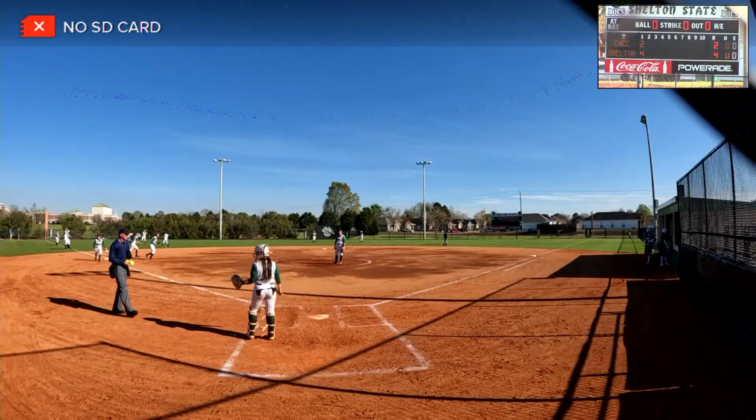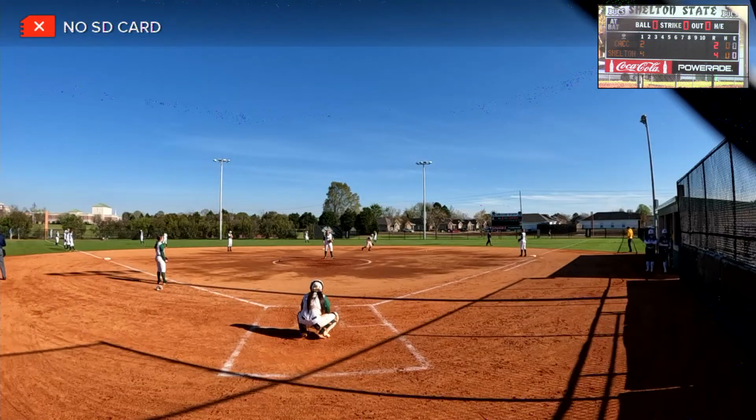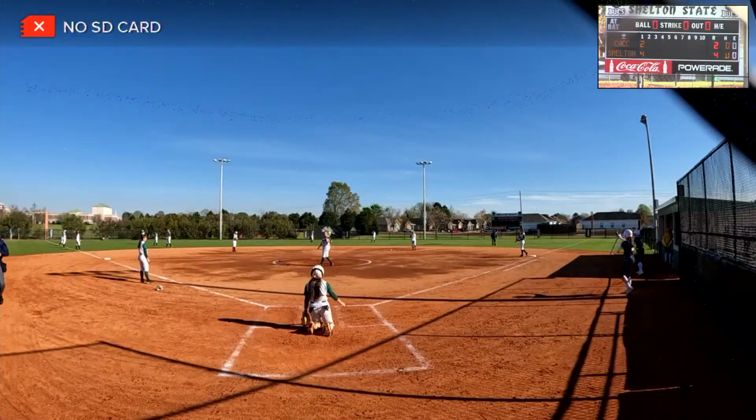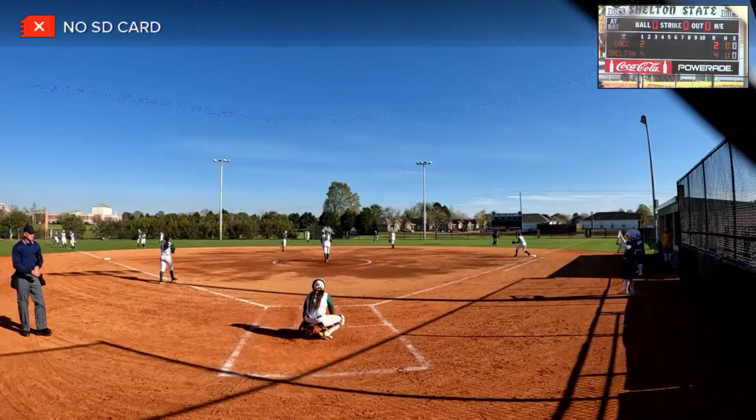But four runs in the inning for Shelton State, and they do it on four hits, no errors and one left on base. A lot of action in this first inning of game 2. Two for Central Alabama in the top of the first, four for Shelton State in the bottom of the first. 4-2 Shelton as we go to the second.